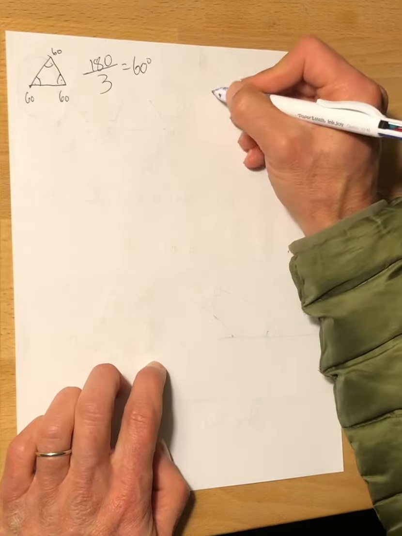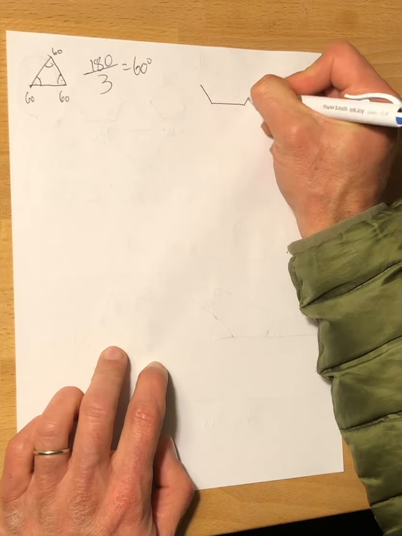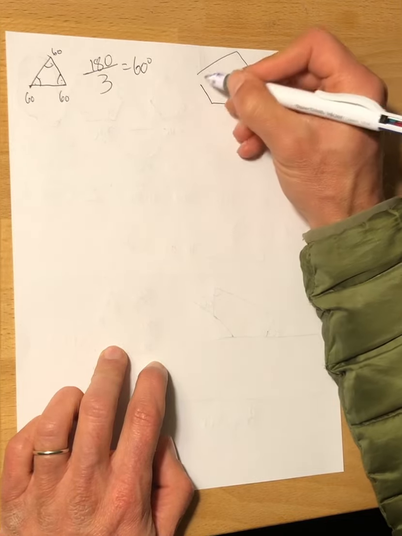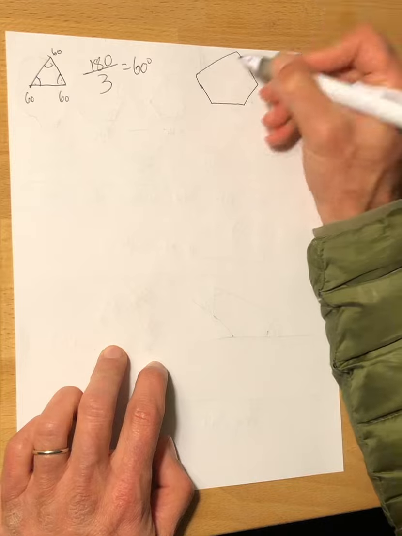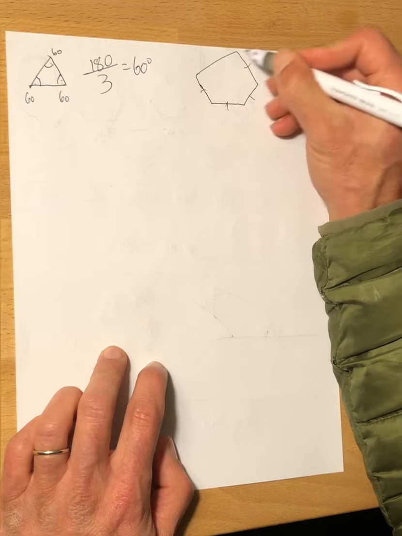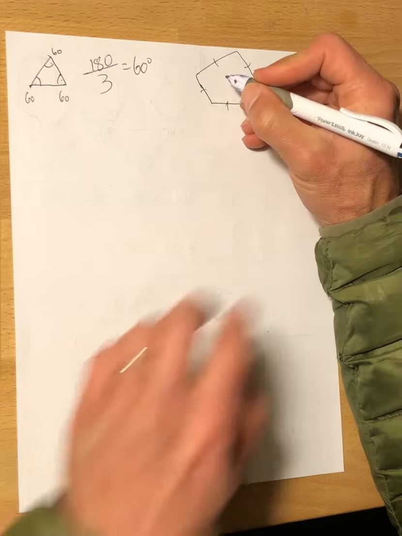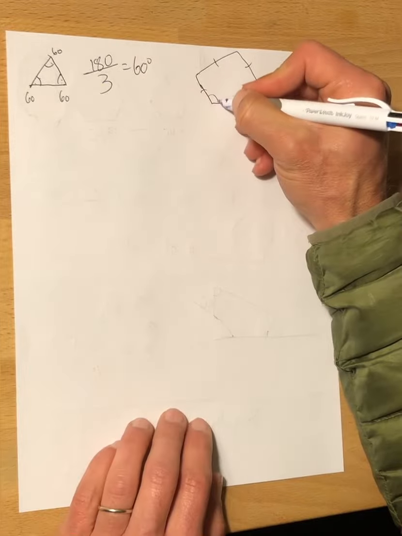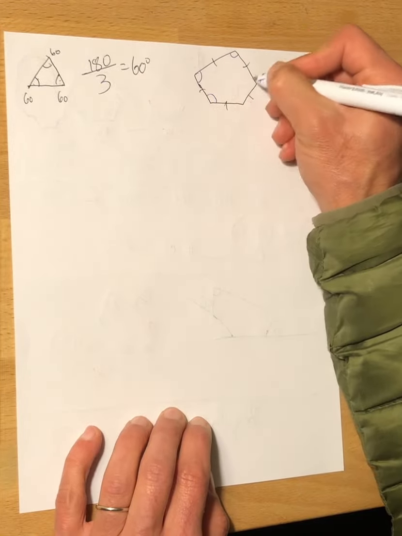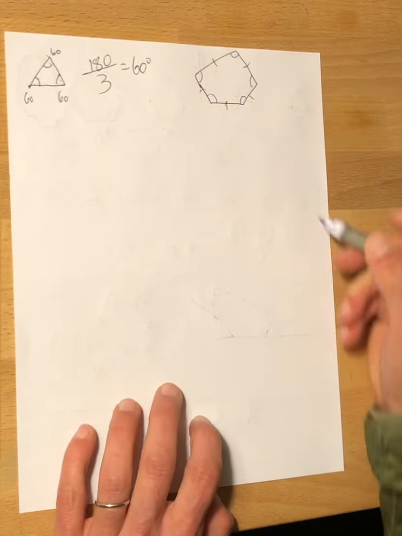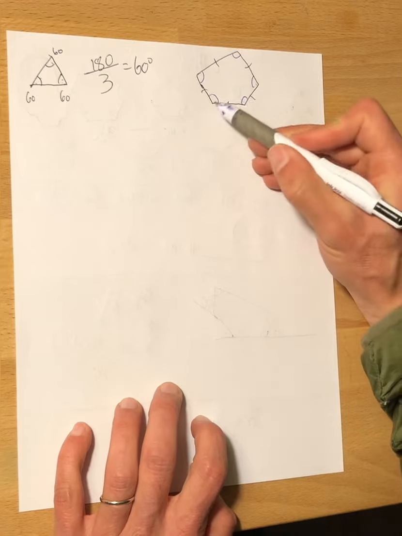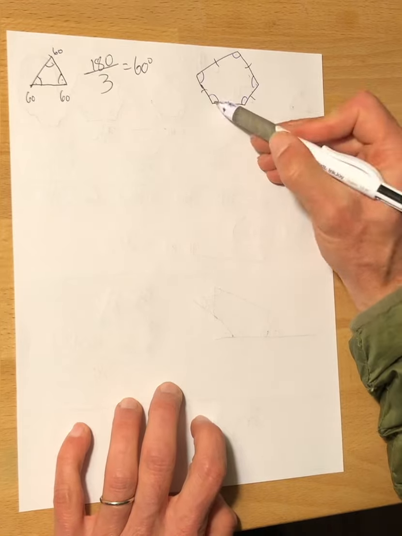Let's take another one. Let's take a 5-sided figure, a pentagon, a regular pentagon. This isn't the same, but let's just say every side was the same. It's not. And let's just say every angle was the same. And if I were to ask you, what is each individual angle equal?